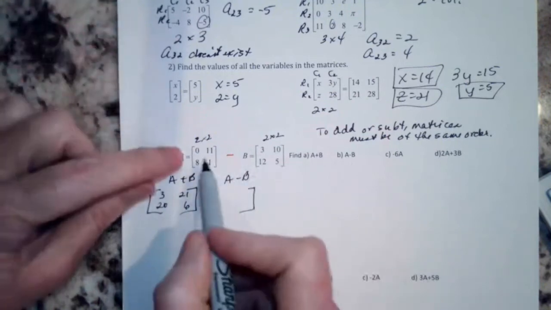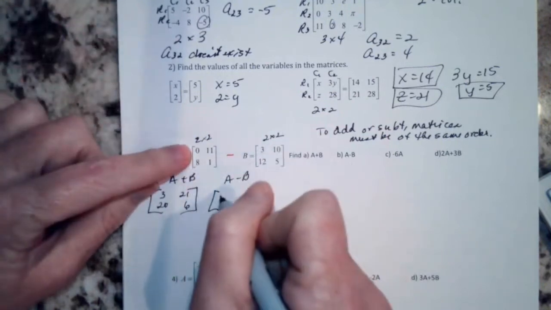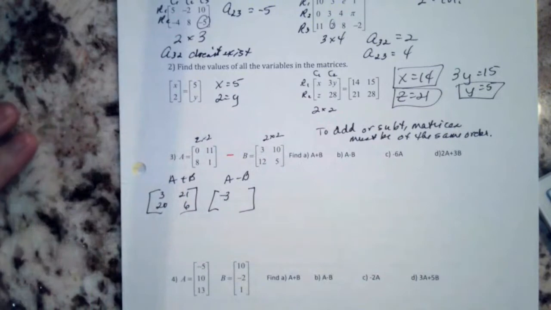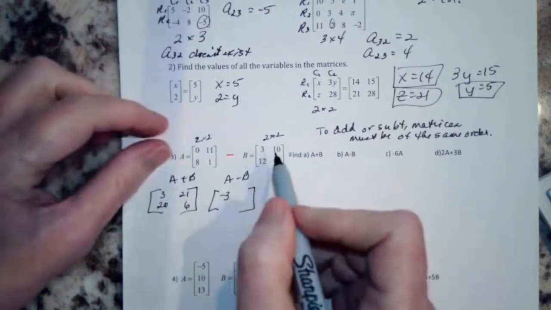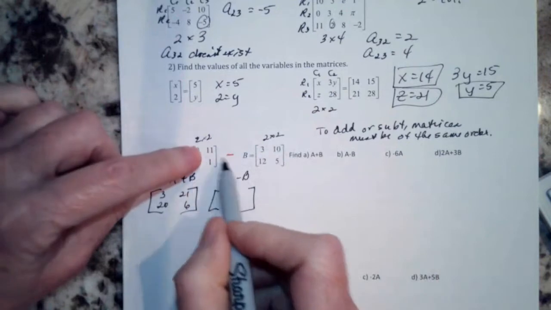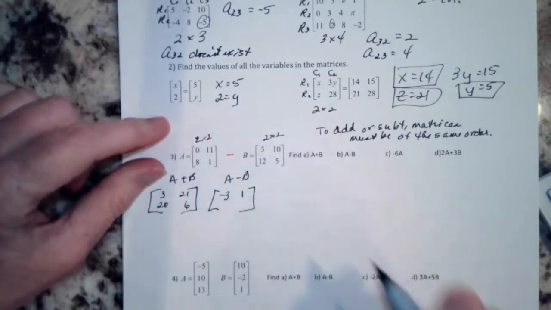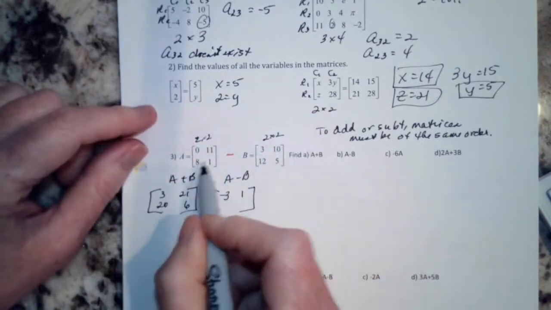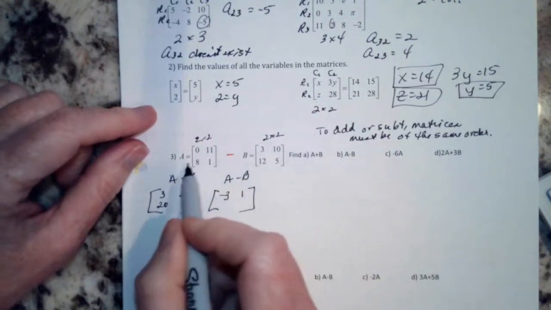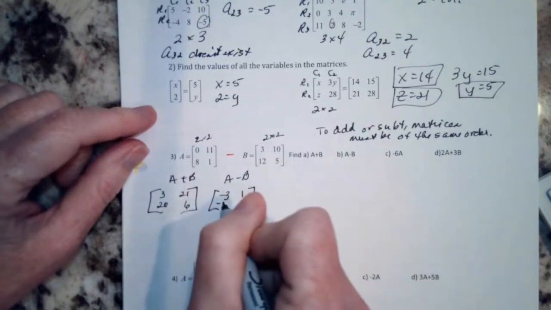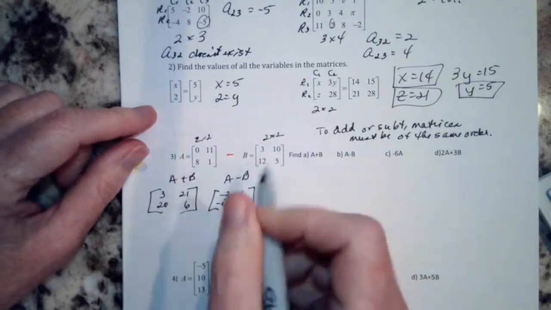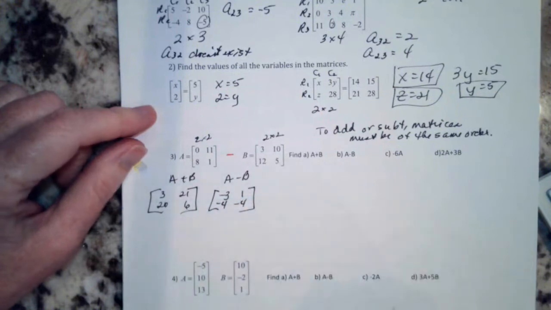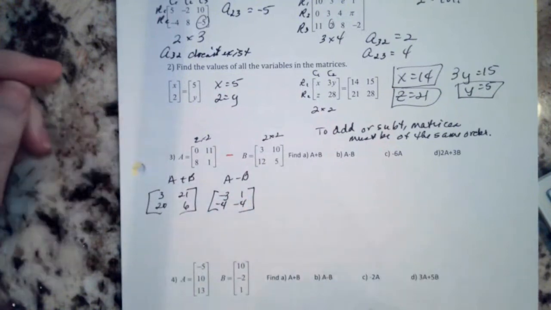But still, Legoland, 0 minus 3 is a negative 3 in that row 1, column 1 position. In row 1, column 2, it's 11 minus 10, that's a 1. 8 minus 12 will work for row 2, column 1, that's negative 4. And then 1 minus 5 is also negative 4. And we're done.